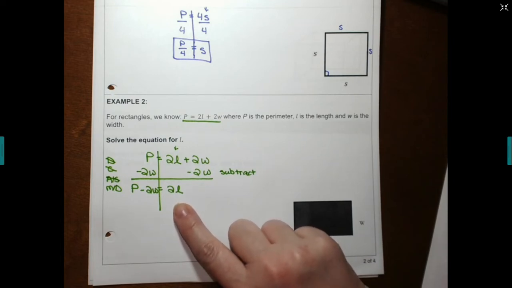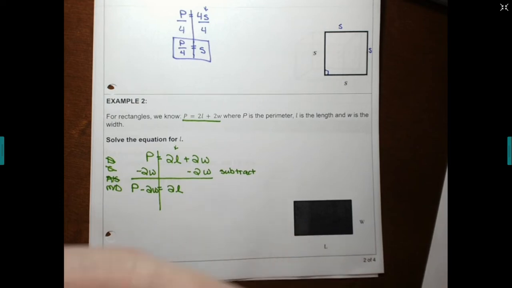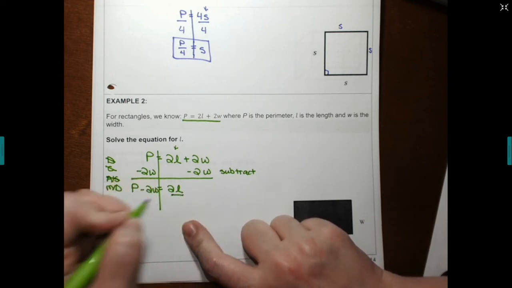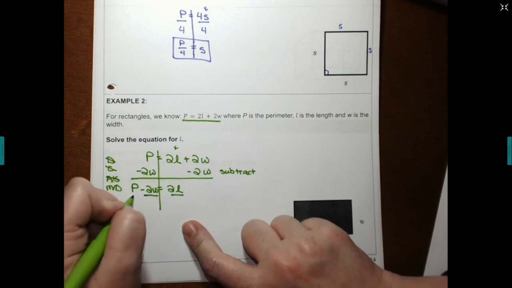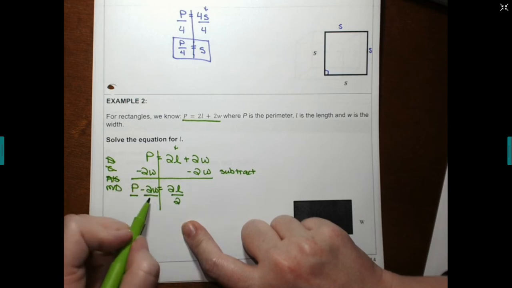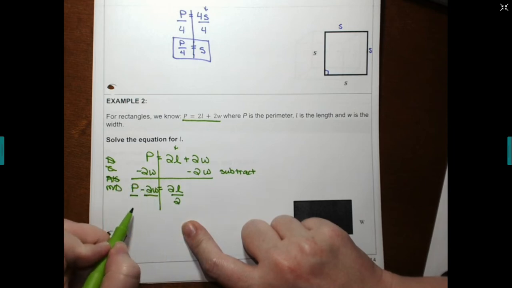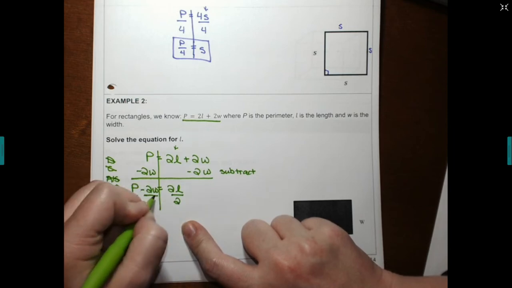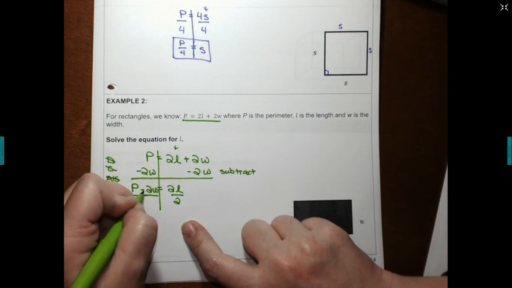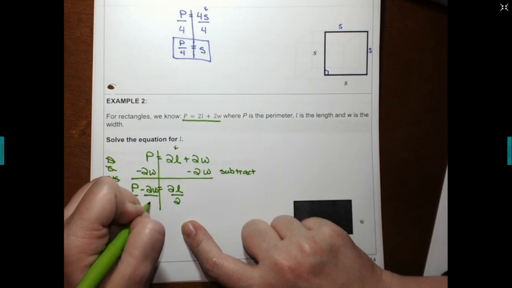Well, I need to get rid of that 2. I know that 2L means 2 times L, so I could undo that multiplication with division. Could divide both sides by 2. Remember, on our other side, if we have more than one term, they each get divided by 2. So that's going to be P divided by 2, and then negative 2W divided by 2.